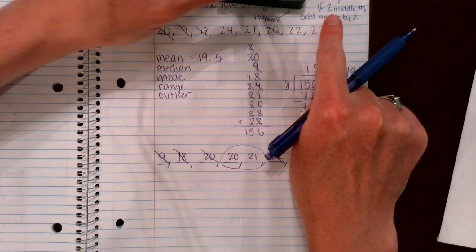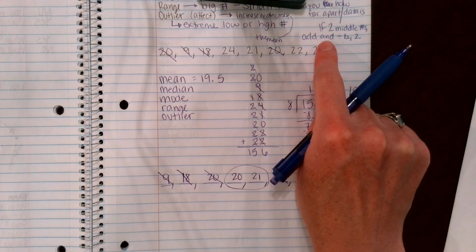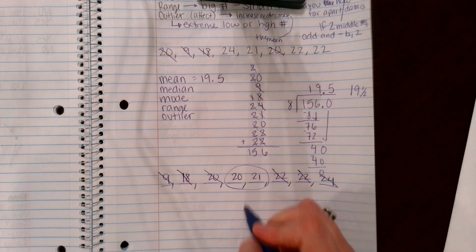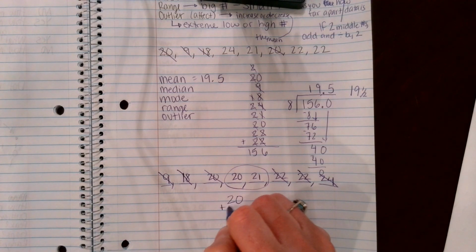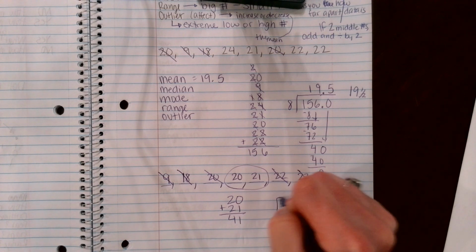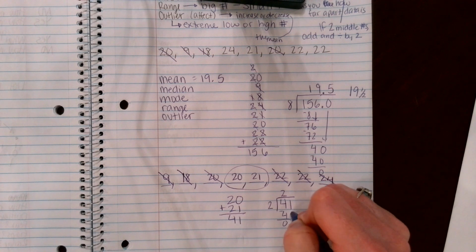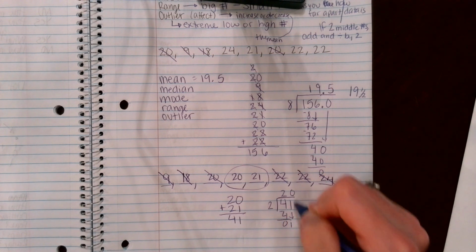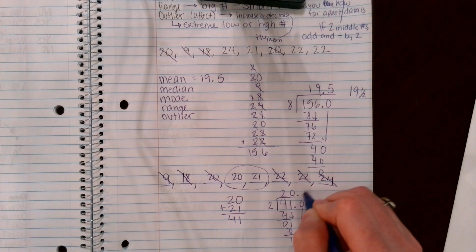Remember up here when you have 2 numbers in the middle, how you find that median is you average them. You add them and divide by 2, just like we did with the bases of the trapezoid. So I would say 20 plus 21 is 41. And then 41 divided by 2 is 20.5. 20.5 is your median.